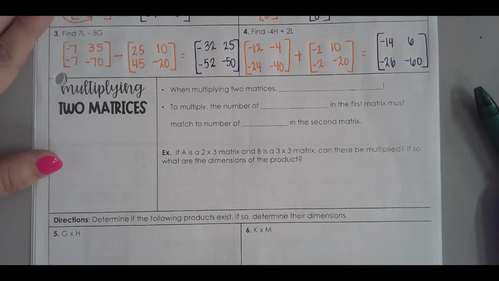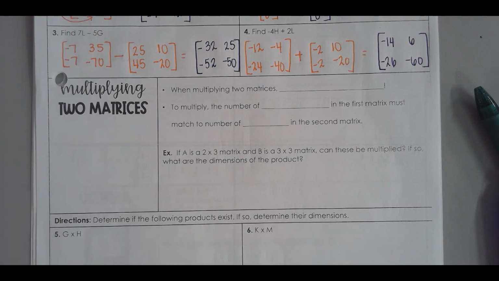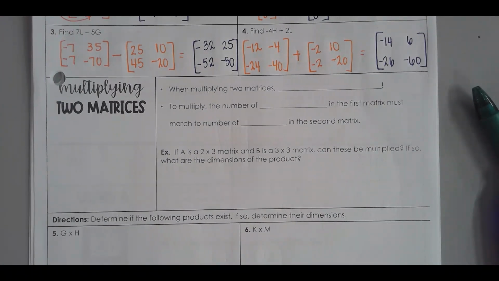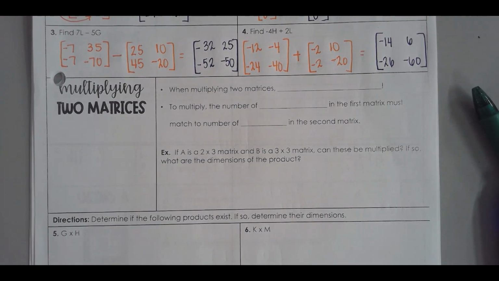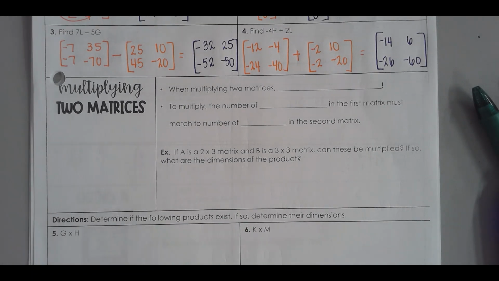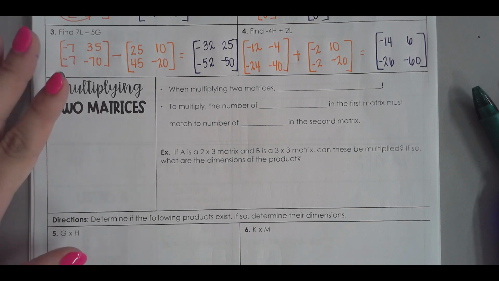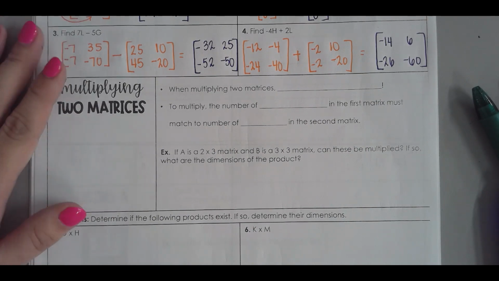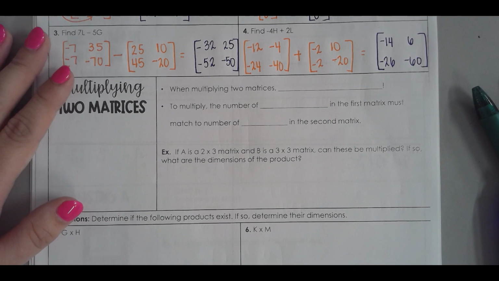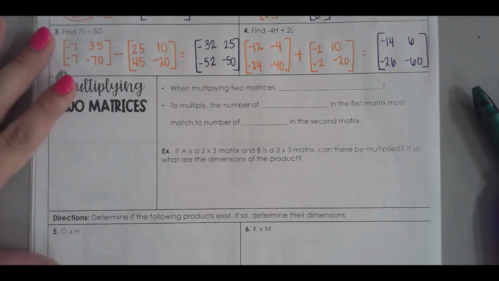It is different than adding and subtracting. The big rule for adding and subtracting is that both matrices have to have the same dimensions. That's not the case when we multiply. Sometimes, if they have the same dimensions, it doesn't even work at all. I'm going to show you how to figure out if it's even possible. If you try to type it in the calculator and it's one that doesn't work, the calculator will give you an error. So it would tell you that it doesn't work.